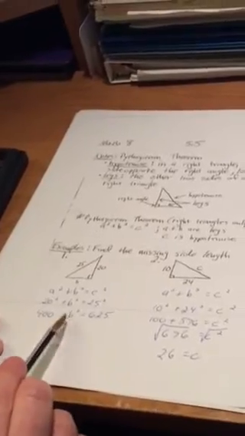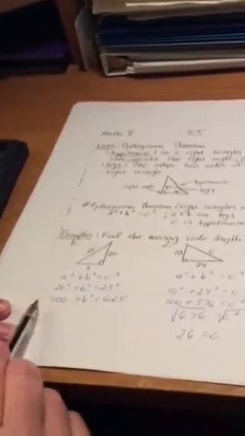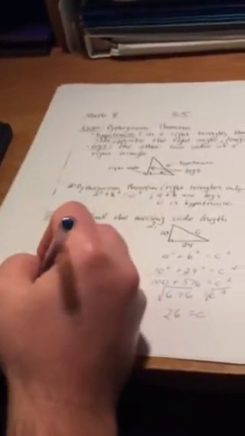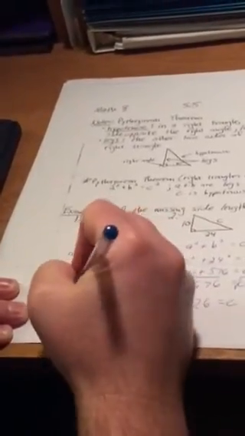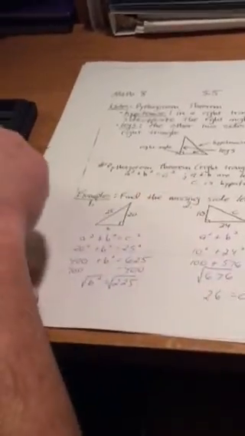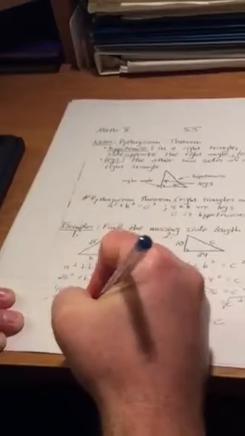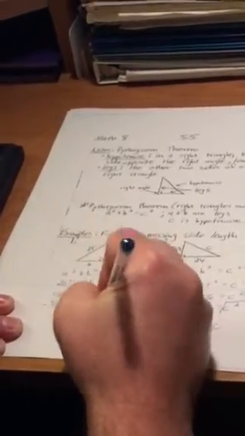Now our next step to solve for B, just like a normal equation, is to get B by itself by subtracting 400 from both sides. So B squared equals 225. Just like the last problem, the last step, to undo the square, you take the square root, and the square root of 225 is 15. So B equals 15. On this one, it was 26.